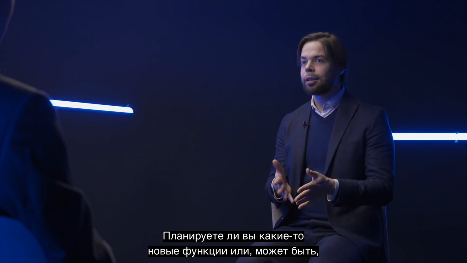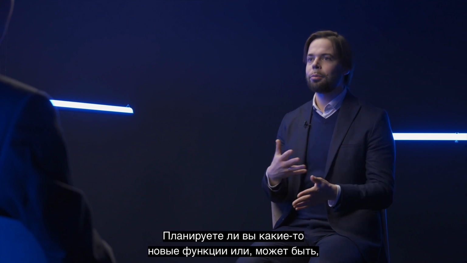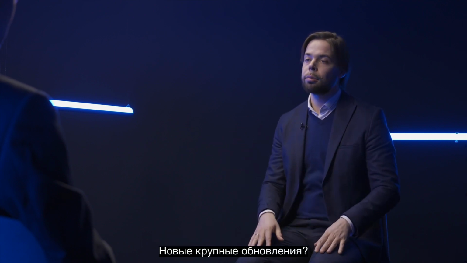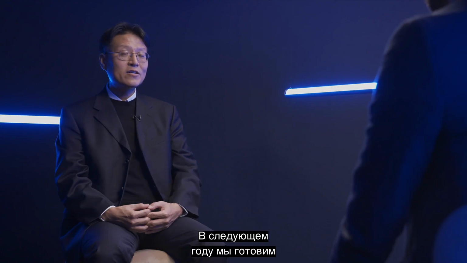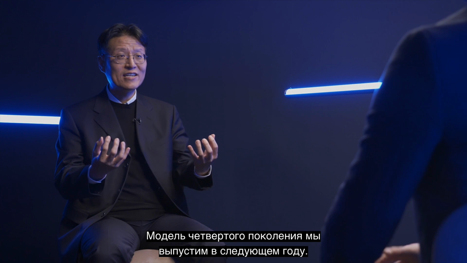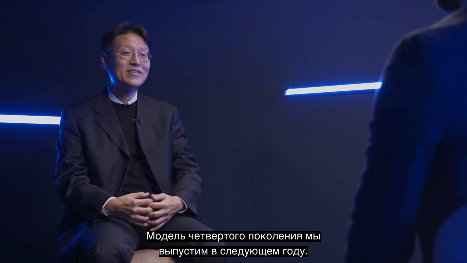Are you preparing? Do you have in your mind some new features, or maybe new instruments, new major upgrades? Yes, we are preparing a major upgrade next year. Now our model is a third generation model, but we will release the fourth generation model next year.